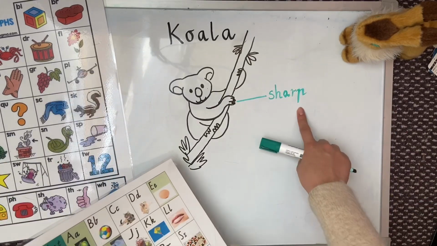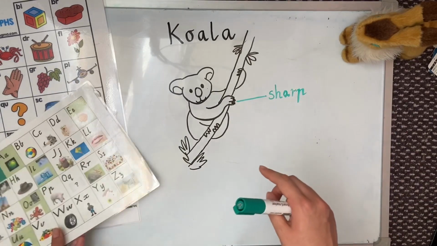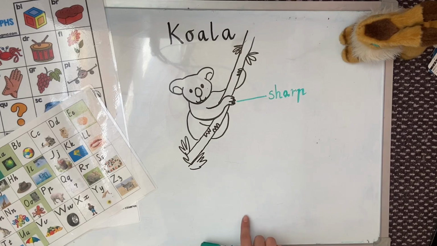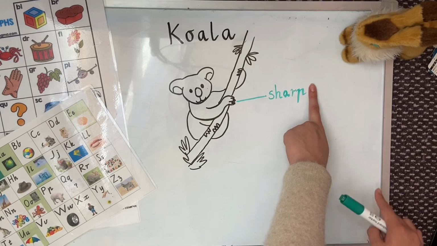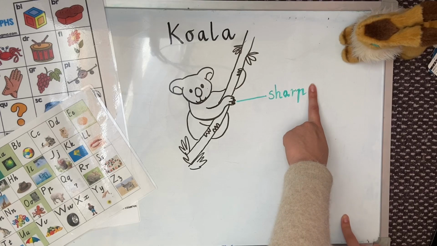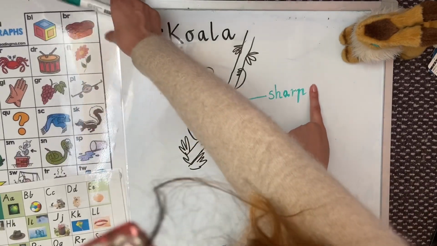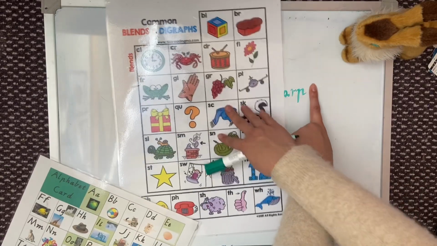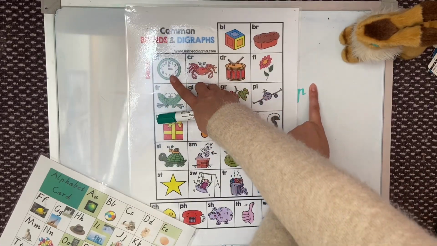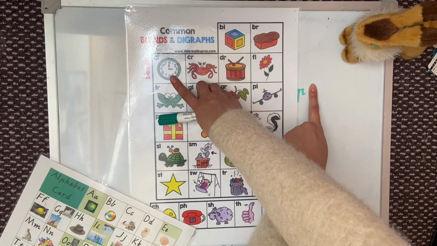Great. Sharp. Now, the next word I want to write is claws. Because it's a different word, I'm going to put a finger space in between it. There's my finger. Sharp claws. That sounds like a blend. Can you hear cl for clock in claws?